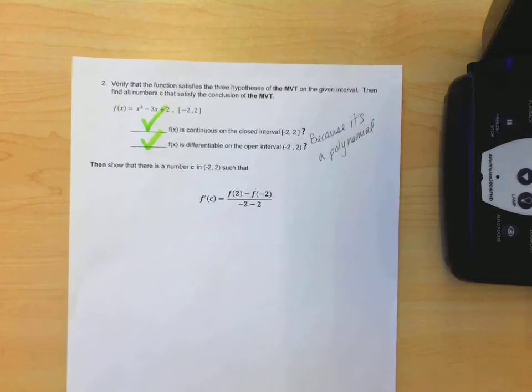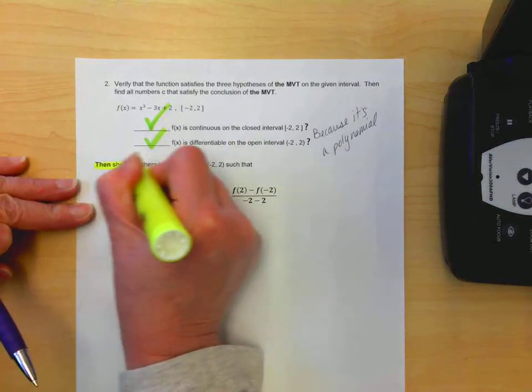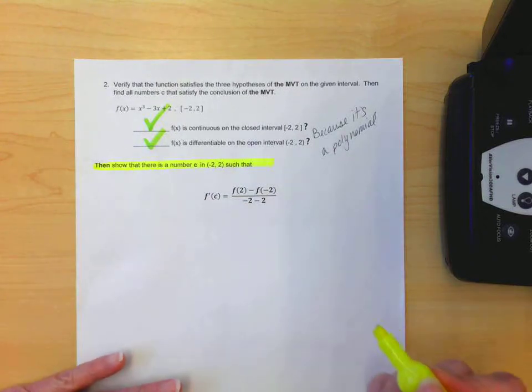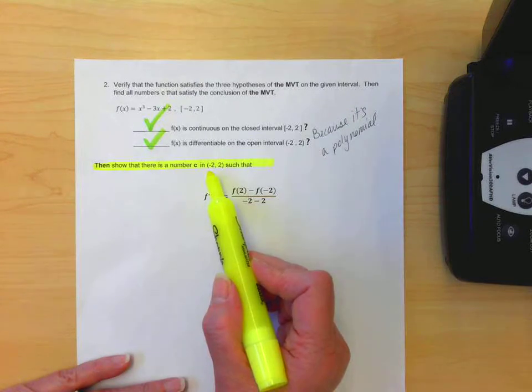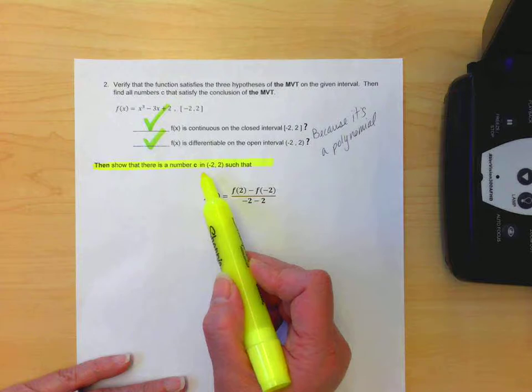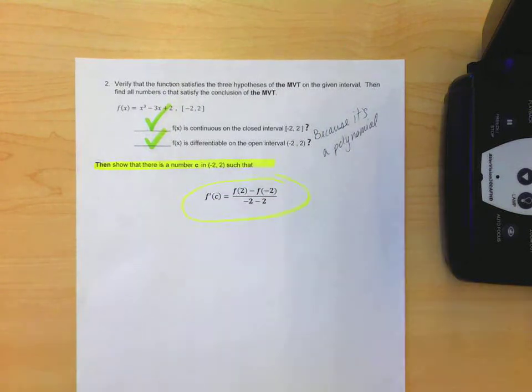So what we next need to do is show that there is a number c somewhere on this interval from -2 to 2 such that the first derivative at c is equal to the slope of the secant line between -2 and 2. So we want to find this point.